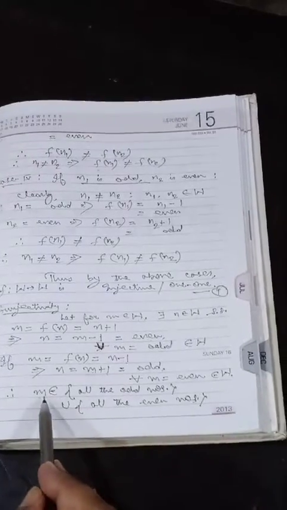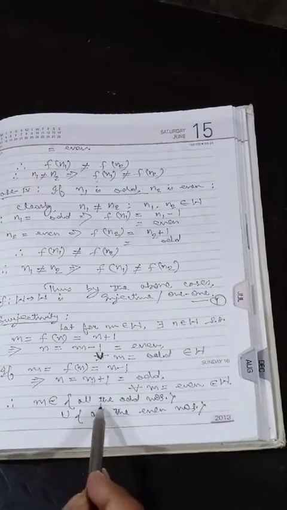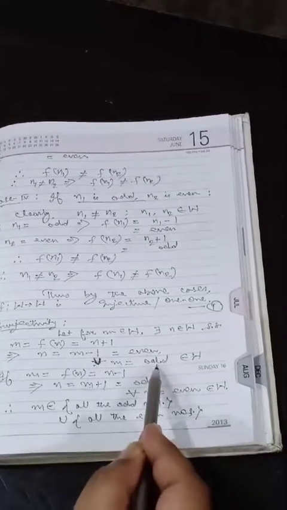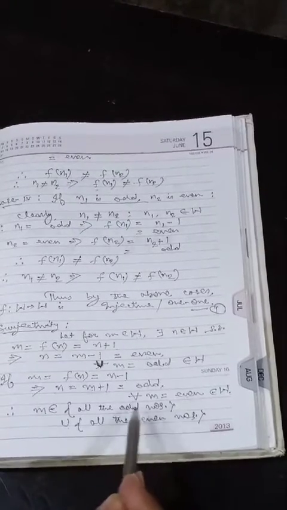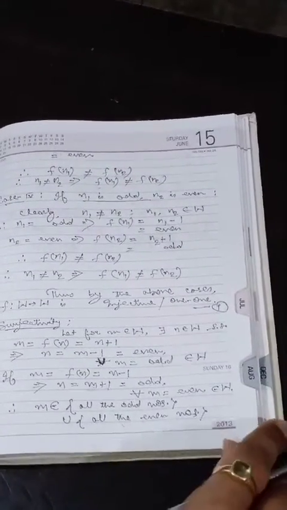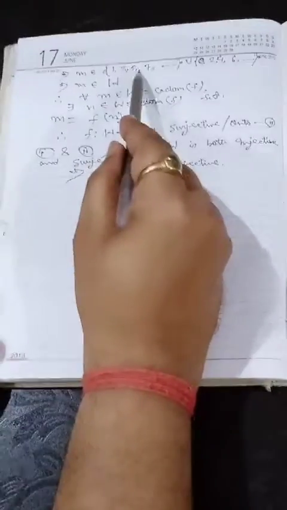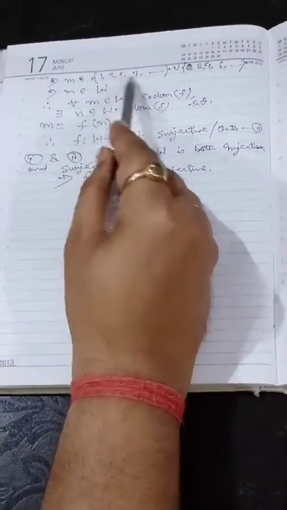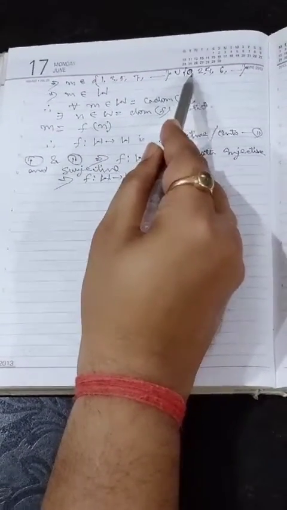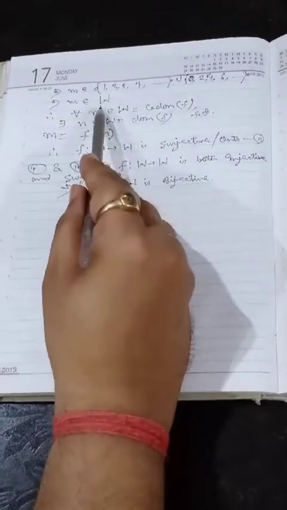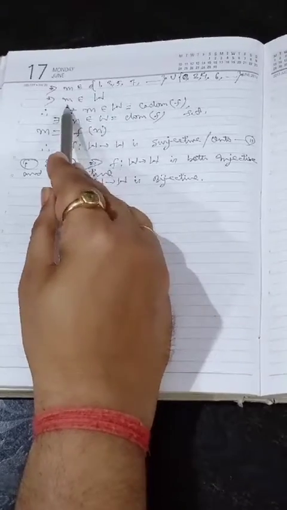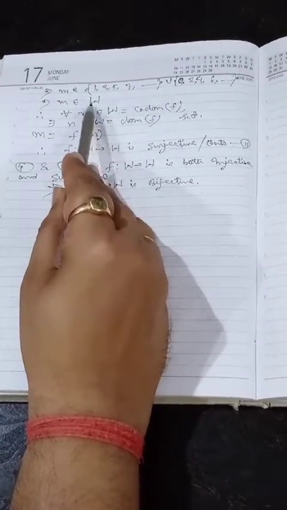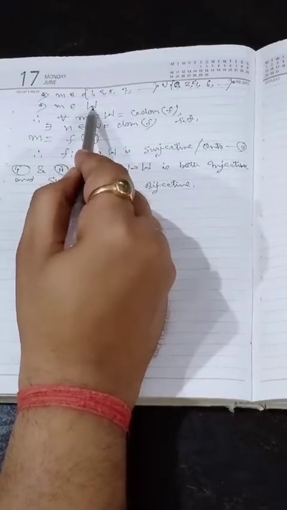So we are observing that m is belonging to the set of all the odd numbers union the set of all the even numbers. If both of these two sets are united to each other, then we can get here the set of whole numbers W. So here m is actually a member of the codomain of this function. So here this W is actually the codomain of this function.